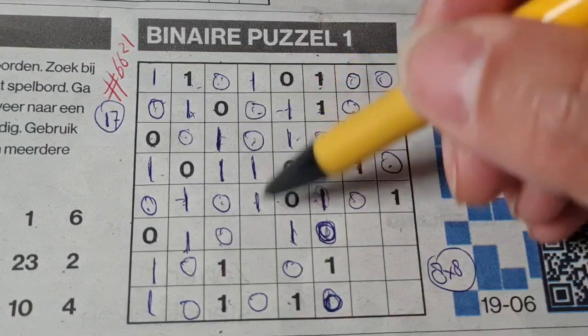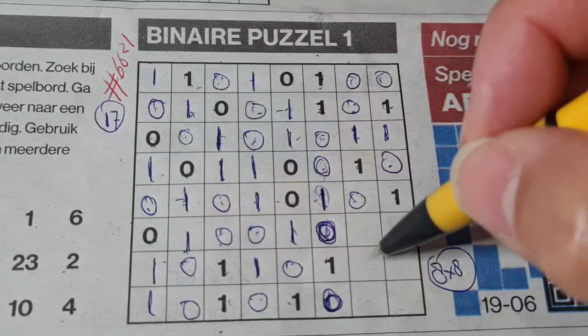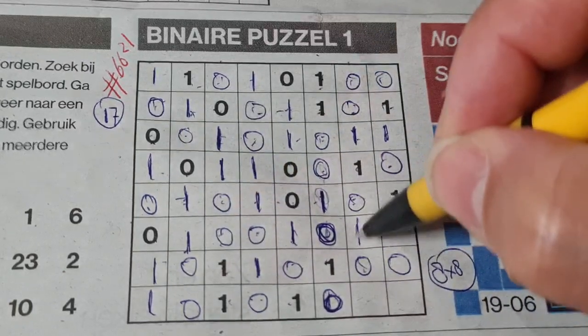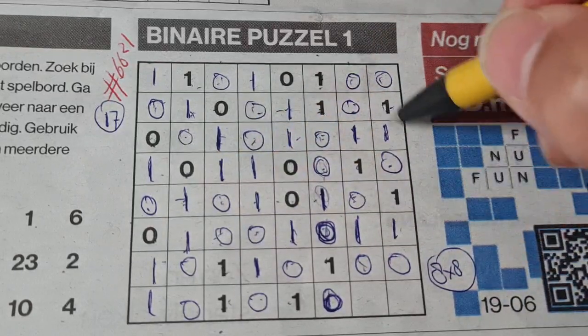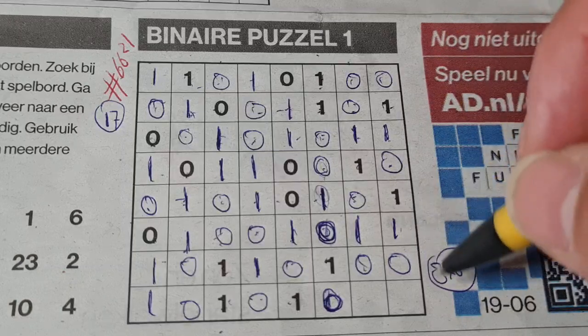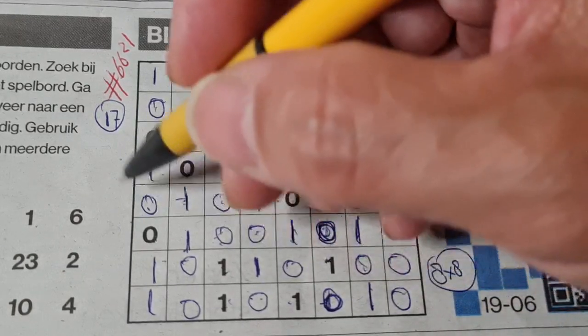Then double one, here no, there no. Between two O's comes a 1. 4 ones we have here, so the rest are O's. Between the O's comes a 1. 1, 2, 3, 4 O's, so the rest are ones. 4 ones we have here in the last column, so the rest are O's. Between the O's comes a 1. Finished in 4 minutes. Well.